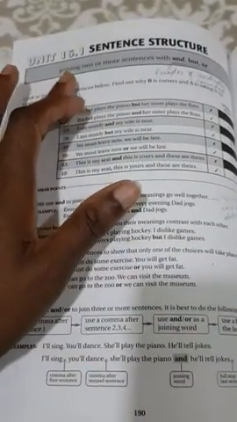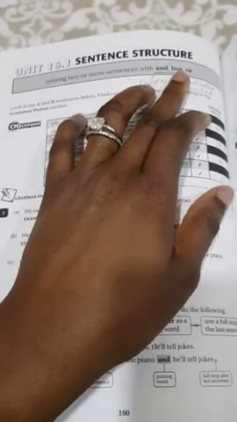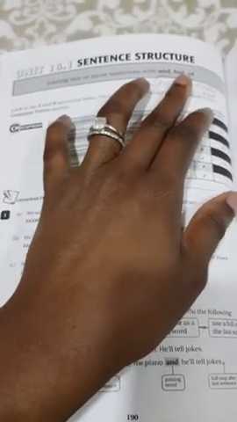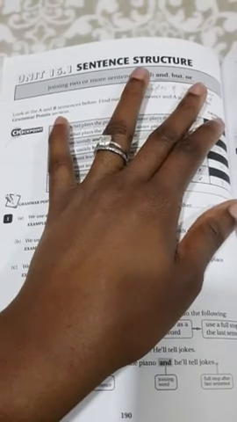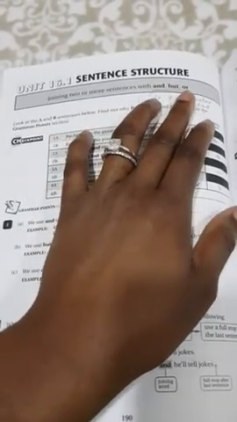All right. Now, the aspect of sentence structure which we're learning today is joining two or more sentences with coordinating conjunctions. There are other coordinating conjunctions, but the textbook has chosen to focus on just three today: and, but, and or. All right.